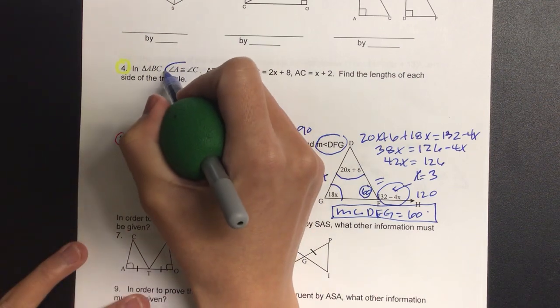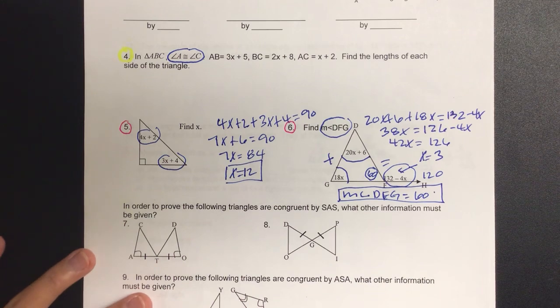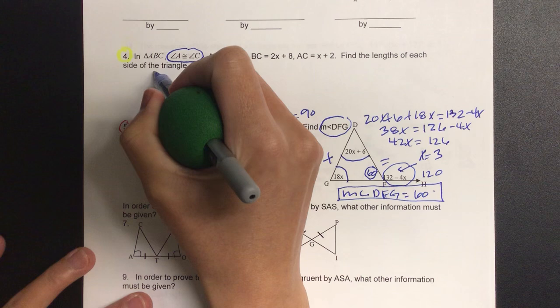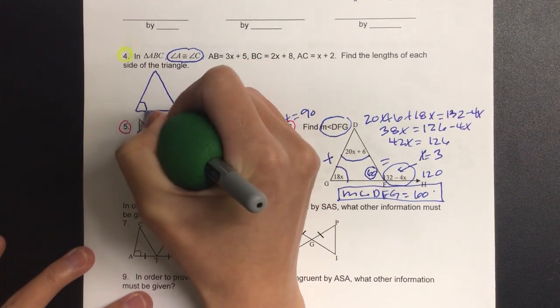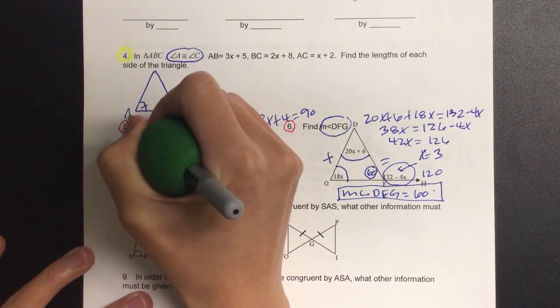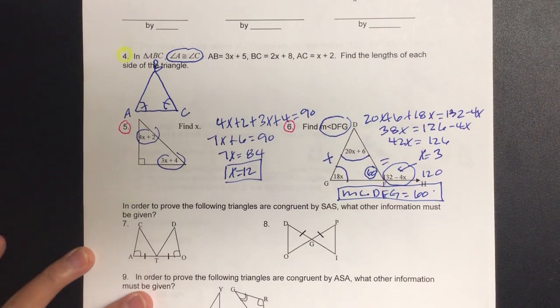So if I know two angles are congruent in one triangle, what kind of triangle is that? Ooh, only two angles are congruent. Isosceles. So let's make an isosceles triangle. And it says angle A is congruent to angle C. And that will be B right here. So that means what two sides are congruent?